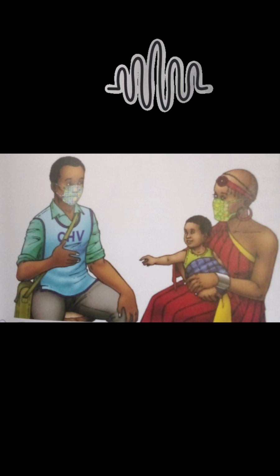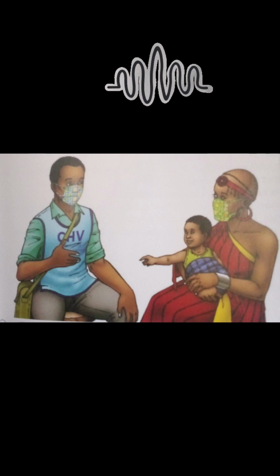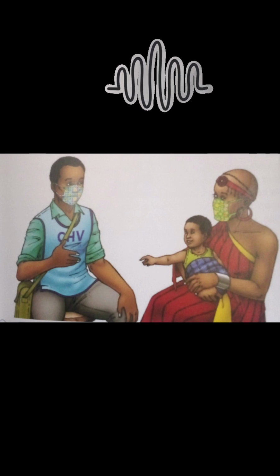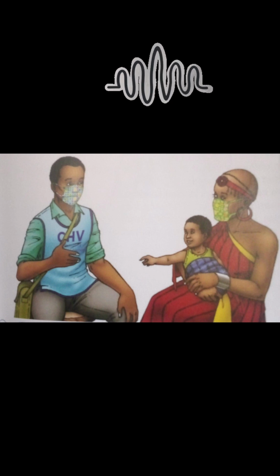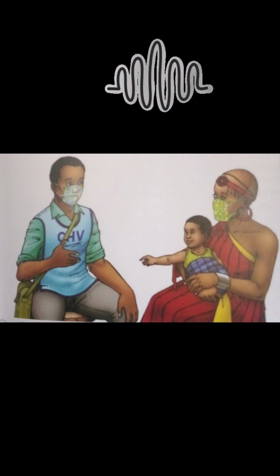The fourth thing to community health promoters: children less than 5 years need to be protected from infections that may interfere with their growth and development.